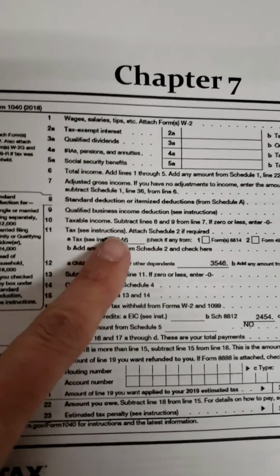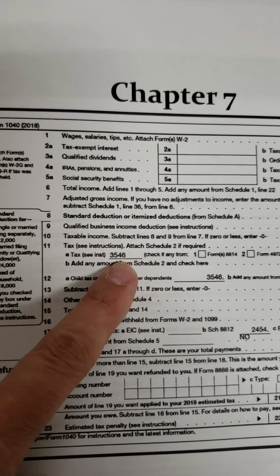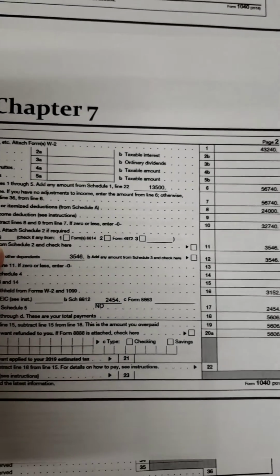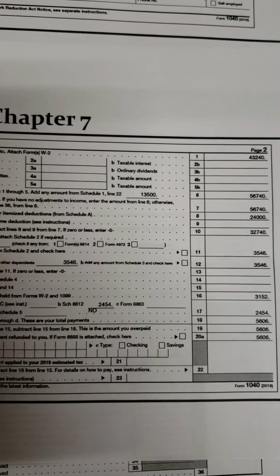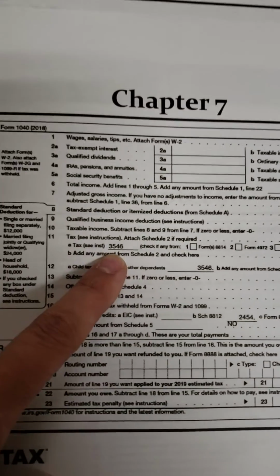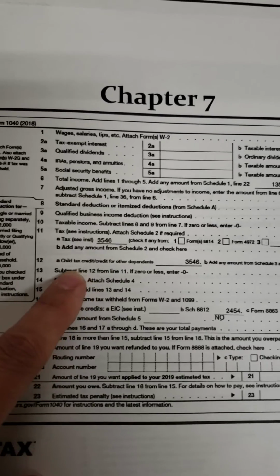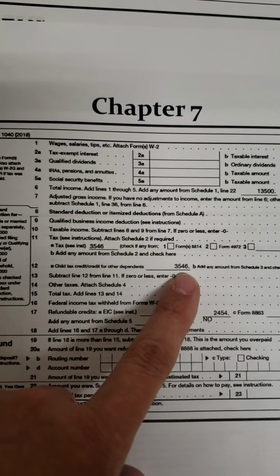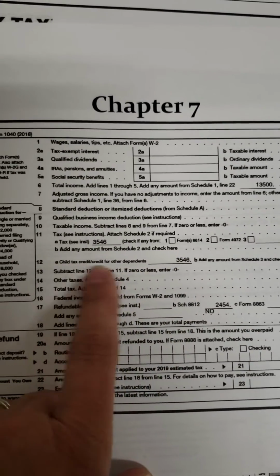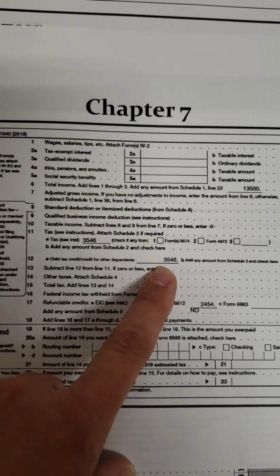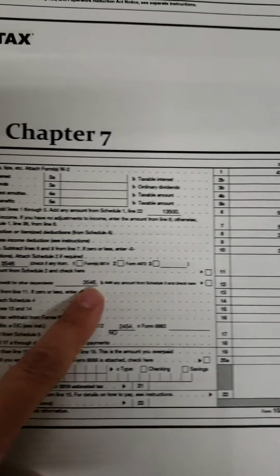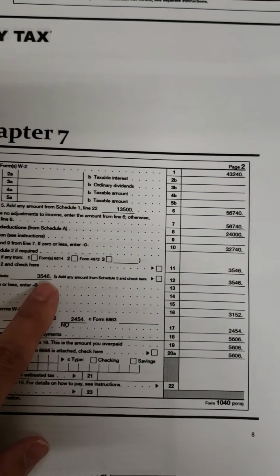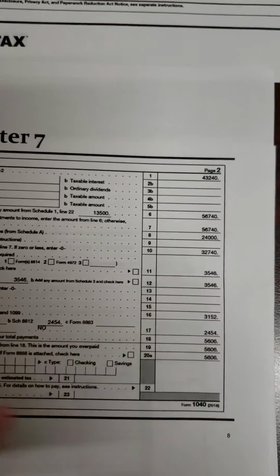Now, why would they only get $3,546? Well, looky here. Their tax that would have been calculated by the software or by a tax book for that $32,740 would have been $3,546. Well, then you could only get non-refundable credits up to that amount. So that's why they're getting the $3,546 child tax credit. It's $2,000 per child, but you don't get the rest. Okay? Showing us right there.